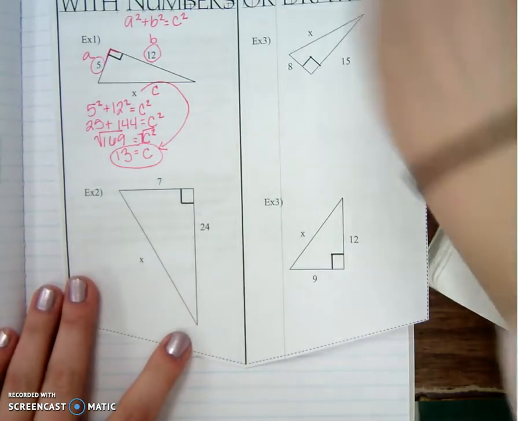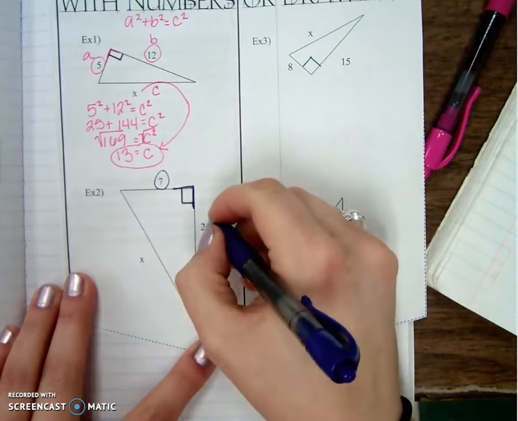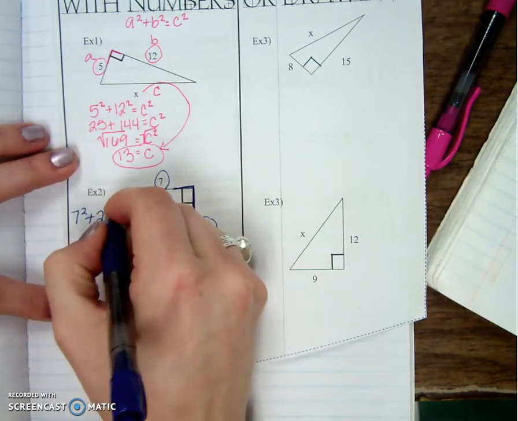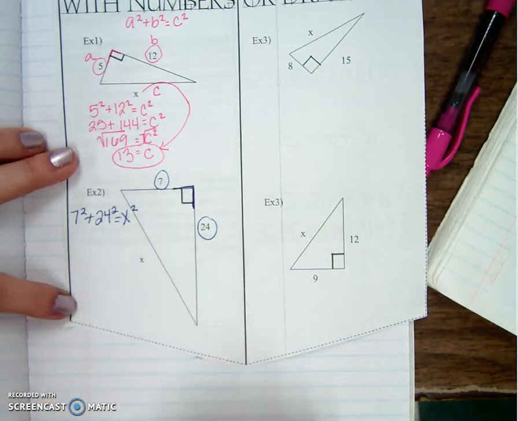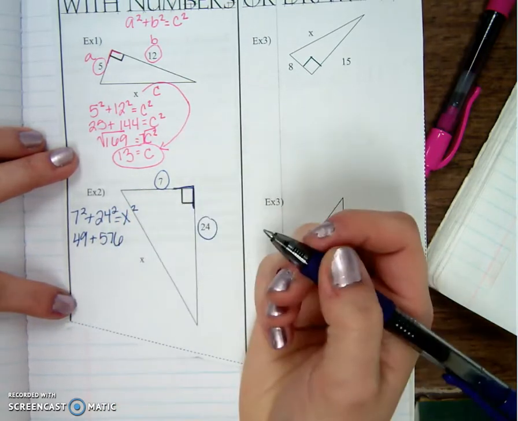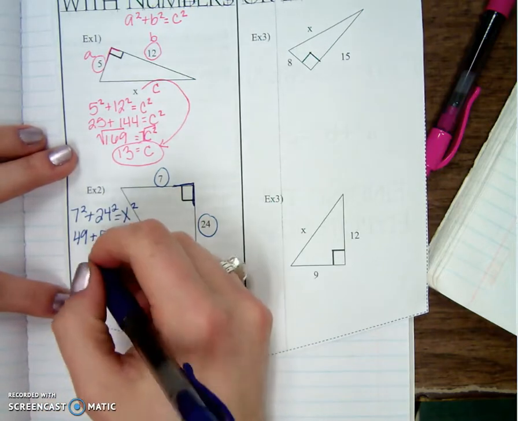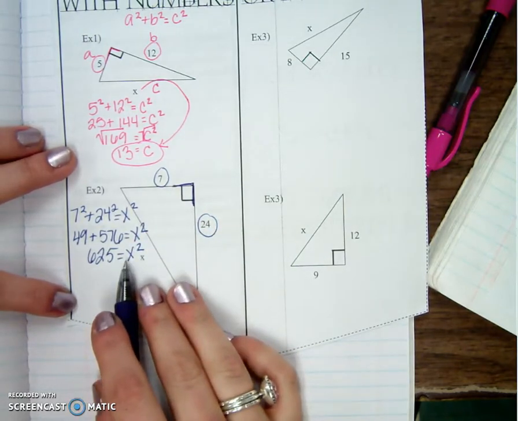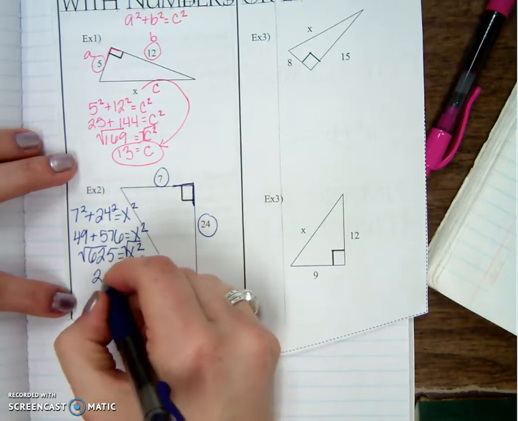All right, example 2. Identify your legs. We have our little L by our right angle. We've got 7 and 24. Let's write it out. We have 7 squared plus 24 squared is going to equal x squared, because that's our hypotenuse. That's what we're looking for. So the sum of them is going to equal that squared. So 49 plus 576 is going to equal x squared. We know 49 and 576 added together is 625, should equal x squared. That is not the length of the hypotenuse. You still have to square root it. The square root of 625 is 25.